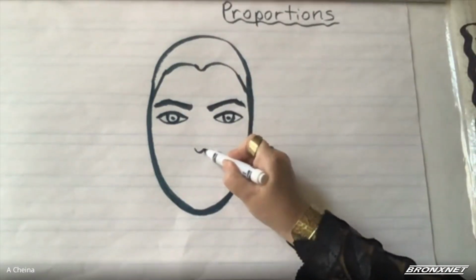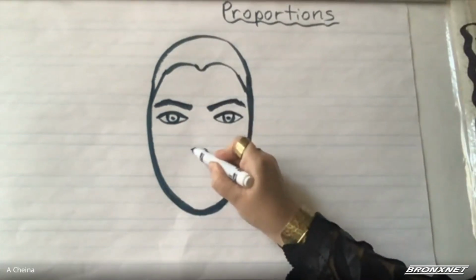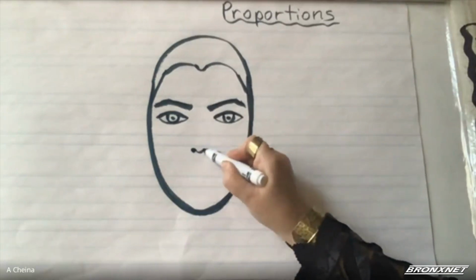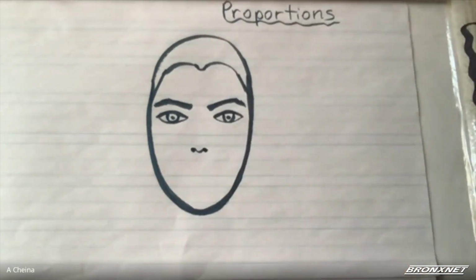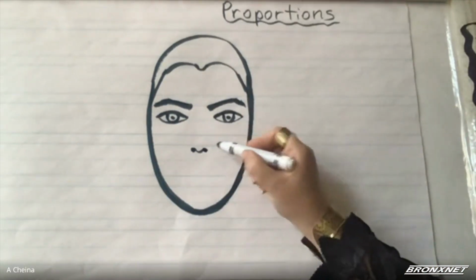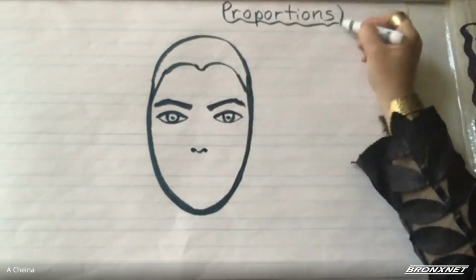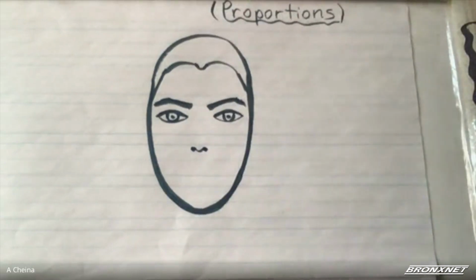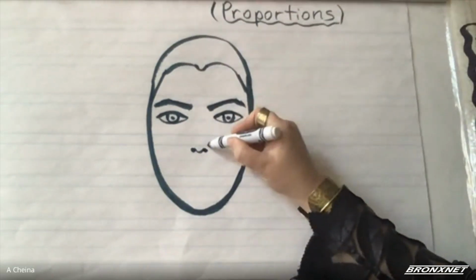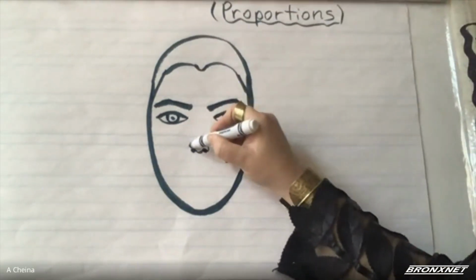Next, I'm going to attach the nostrils. My nostrils are kind of round, so I am making rounded shapes. You can study your nostrils and see how big a shadow do you see there, okay? Once this is done, we're going to close the side of the nose with what I call the parenthesis. It is the parenthesis around the word proportions. I'm going to put parentheses on this side.